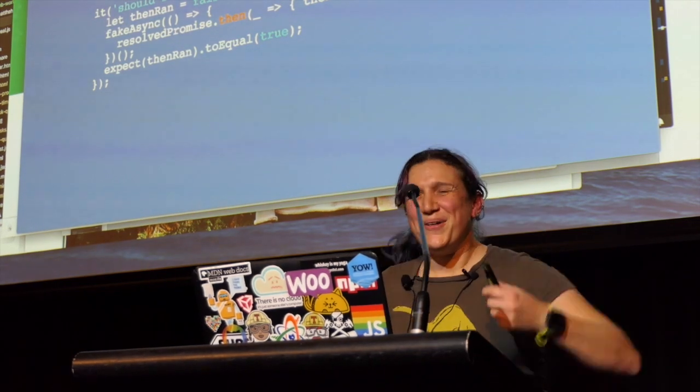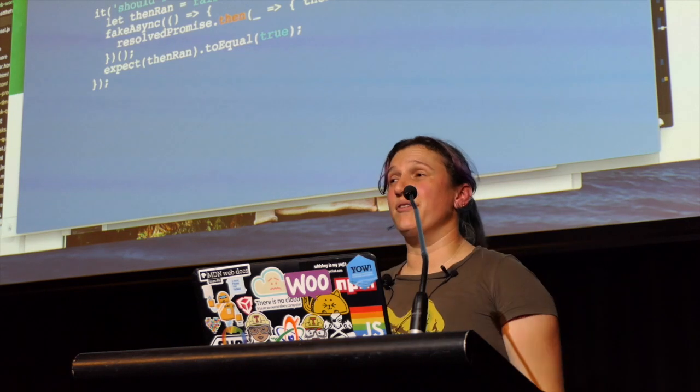Right. So, a lot of people often say that a really good way to get the hang of what code is doing is to have a look at the tests and see what the expected behavior is. And in the case of fakeAsync, this is really true. These tests are really good. So one of the things that fakeAsync does is that it makes sure that all of your promises have resolved before your test exits.